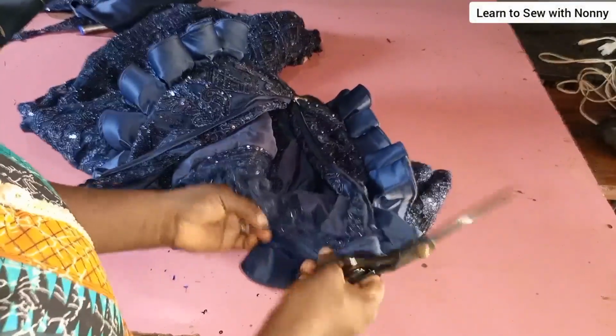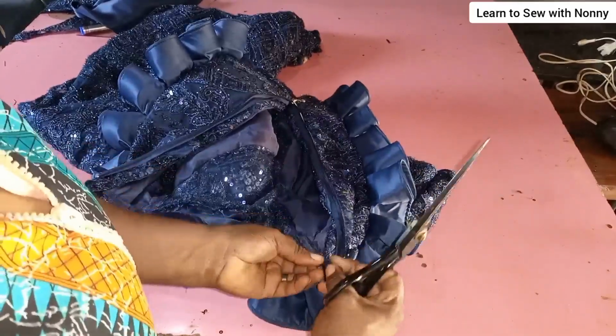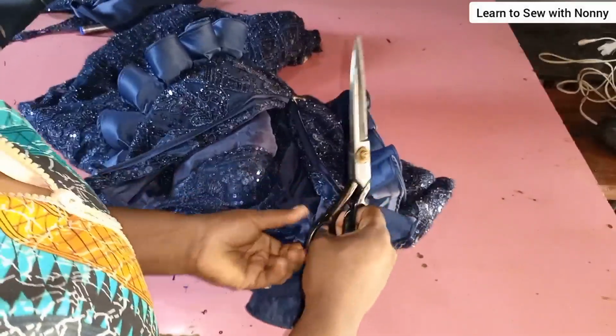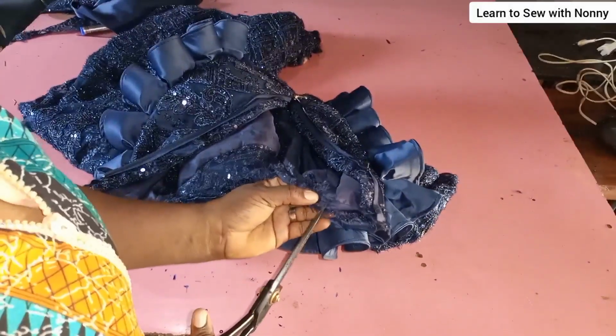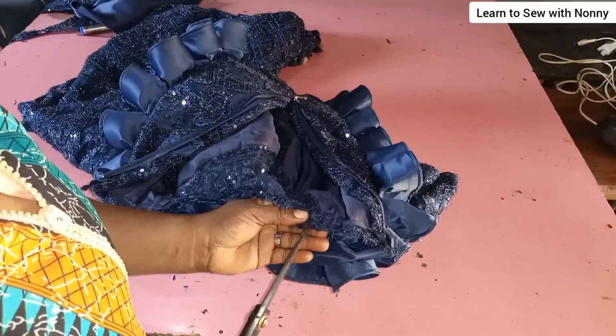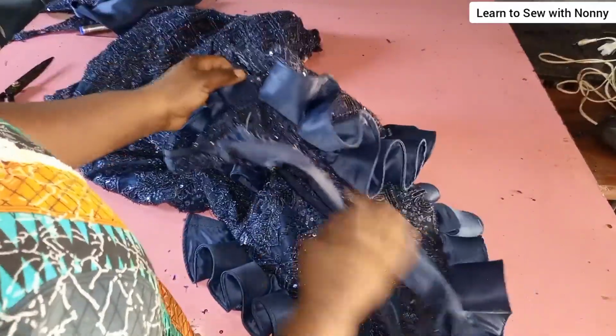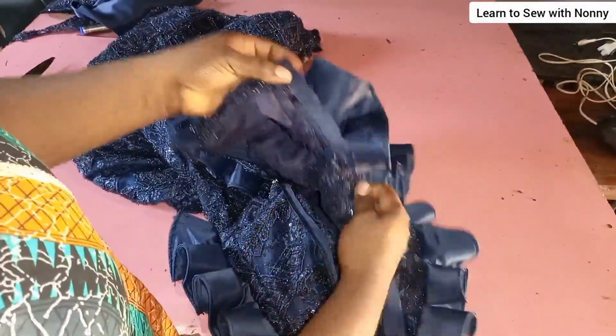And in case you did not see what I did previously, I matched the midpoint of my collar to the midpoint of my dress, then sewed all around it using half-inch allowance. Okay, half-inch allowance, sew it all around using half-inch allowance. You are sewing the main fabric to the dress. Okay, main fabric to the front, to the right side of the dress.